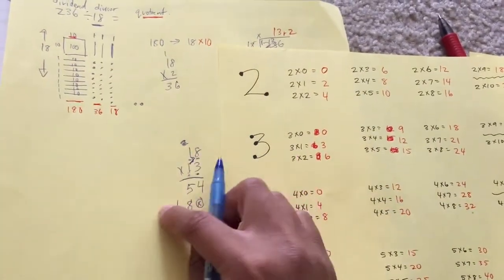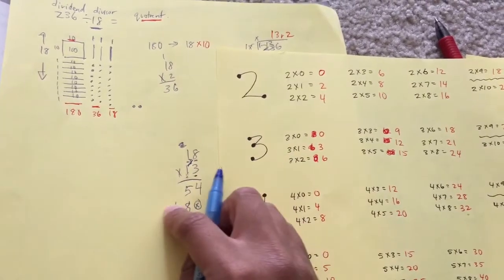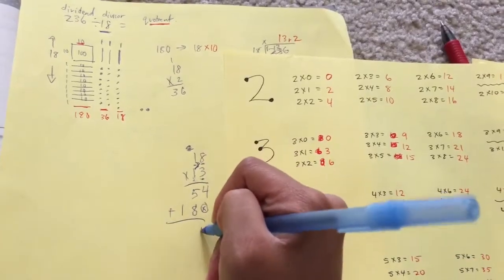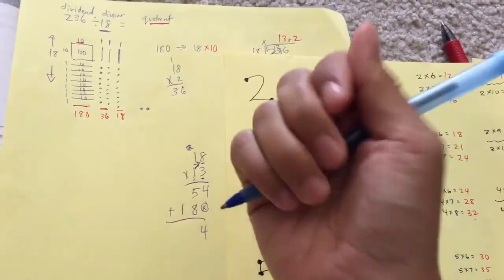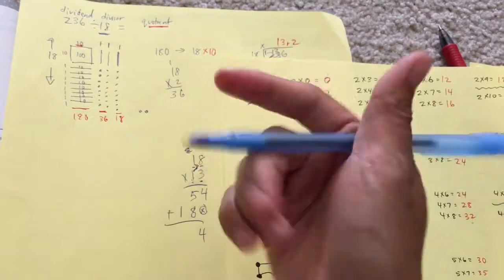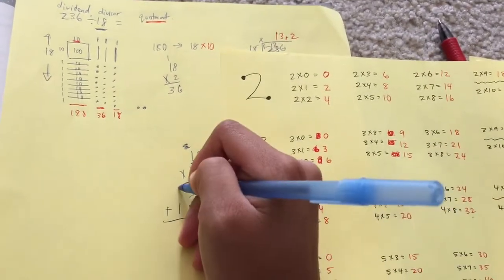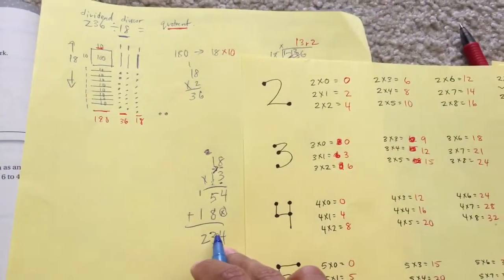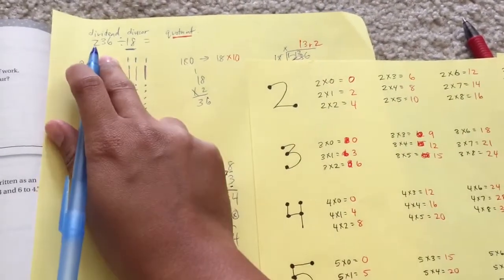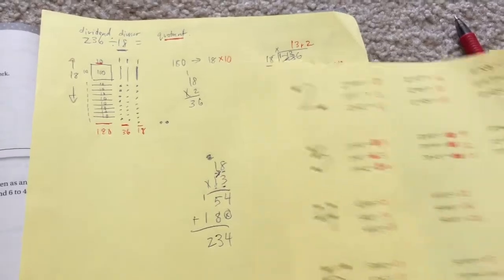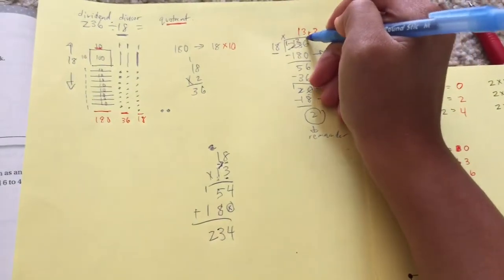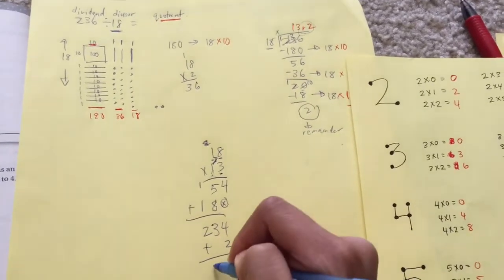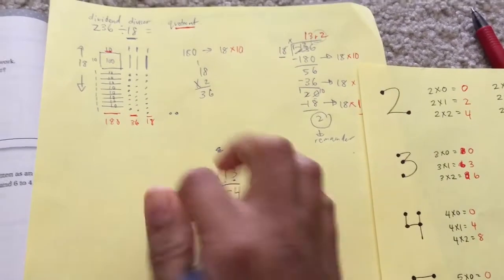Keep a look at where everything goes. Because this is the second number, it goes in the second row. And we line everything up. 4 plus 0 is 4. 8 plus 5 is 8, 9, 10, 11, 12, 13. Regroup the 1. 1 plus 1 is 2. 234, we're going to check it with our dividend. Our dividend is 236. Is there a step we forgot to do? Here's our remainder 2. Don't forget to add remainder 2. And we have our 236, which is our dividend.